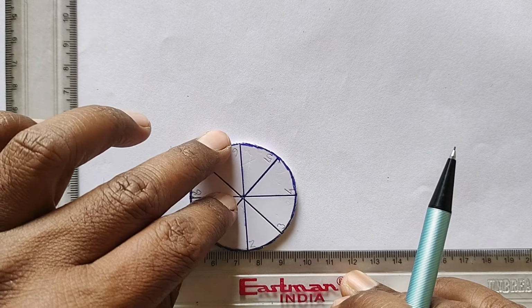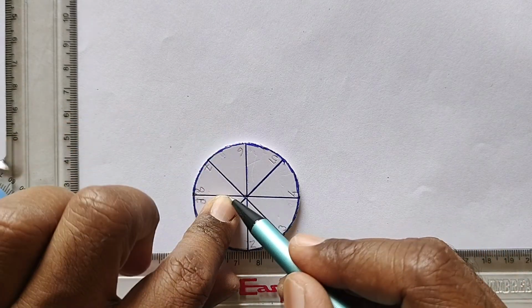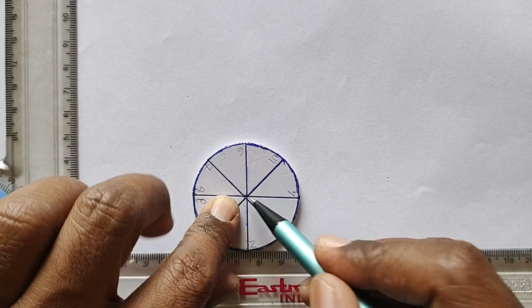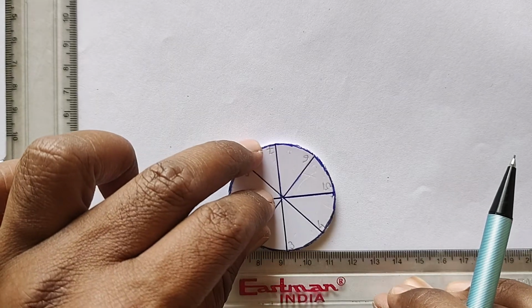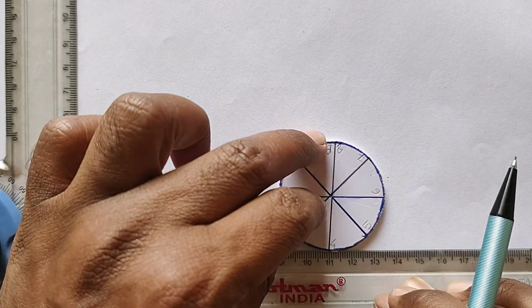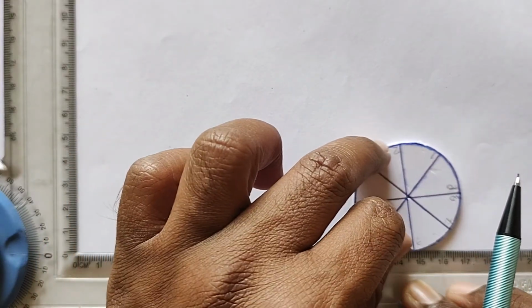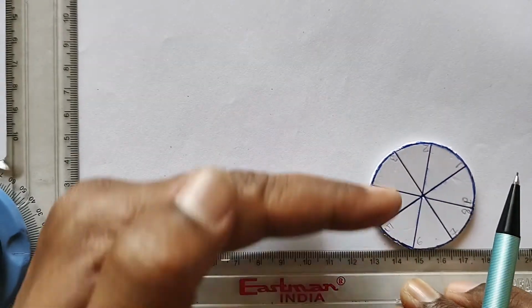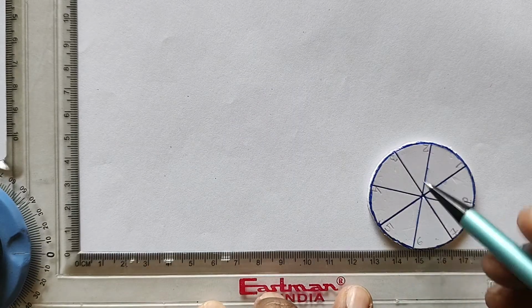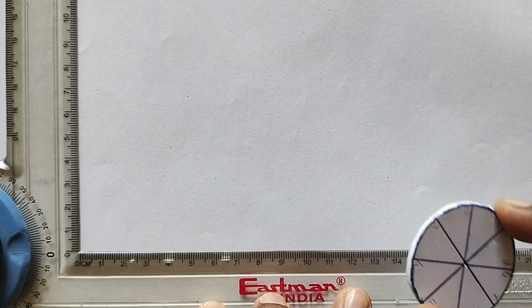So the center moves linearly forward as the divisions of rotation complete, but height-wise it always remains at the same level. So this is the concept.